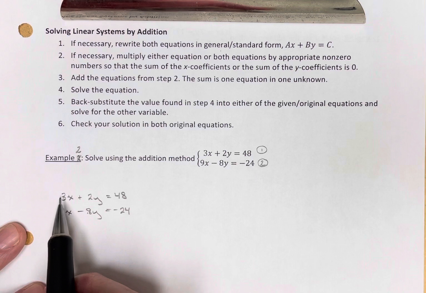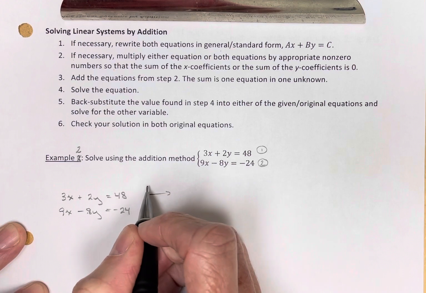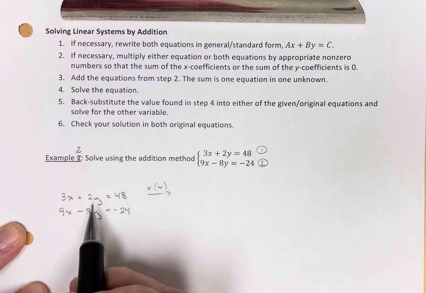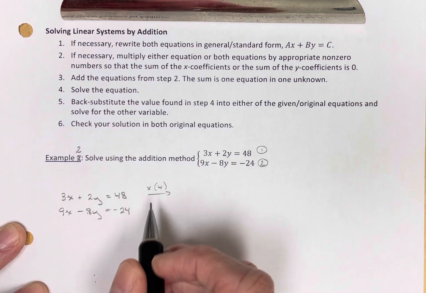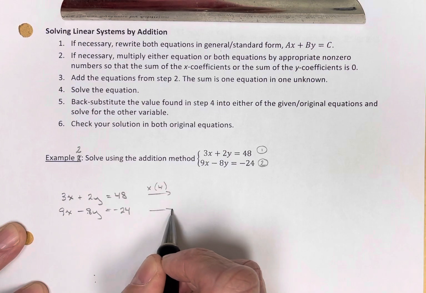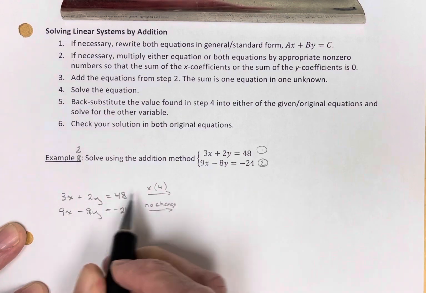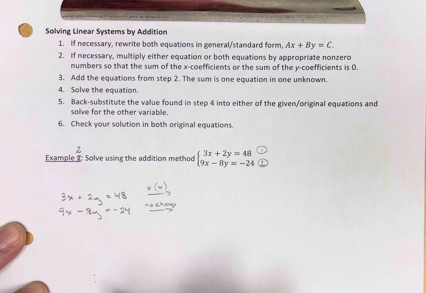You can go either way. I'm not a fan of working with negatives. I try to work with negatives as little as I can. So I'm going to choose to multiply the top equation by positive 4, because that way I will have a positive 8y, and when I add it to a negative 8y, that will be a sum of 0. In the second equation, I'm not going to make any changes at all. By multiplying the top equation by 4, I already have my opposite coefficients.